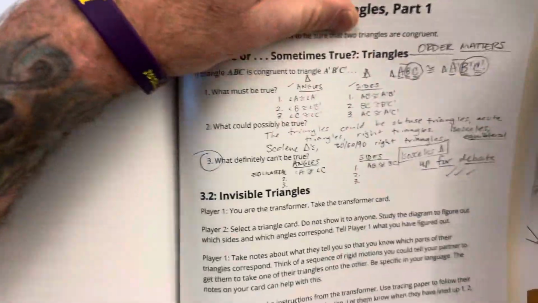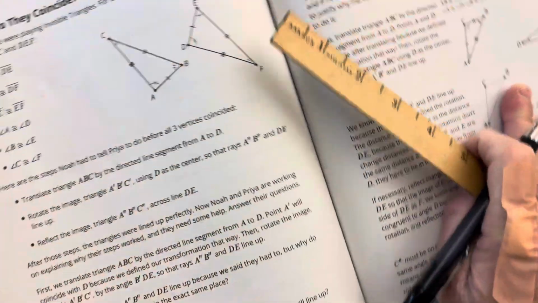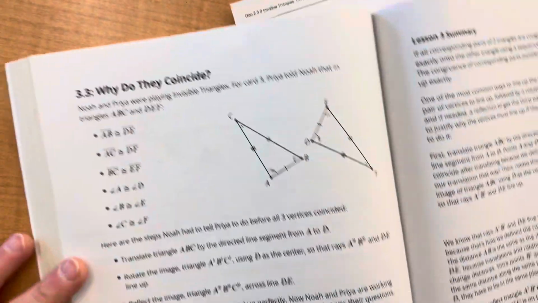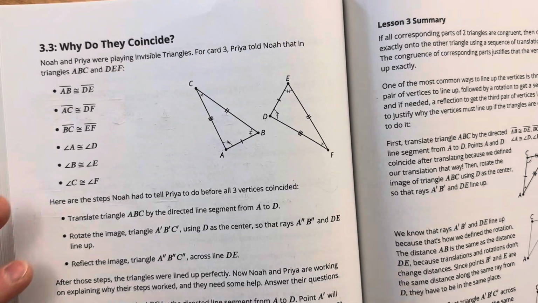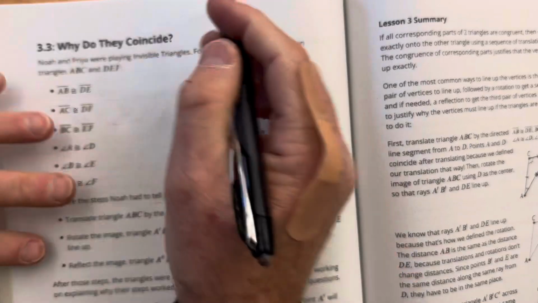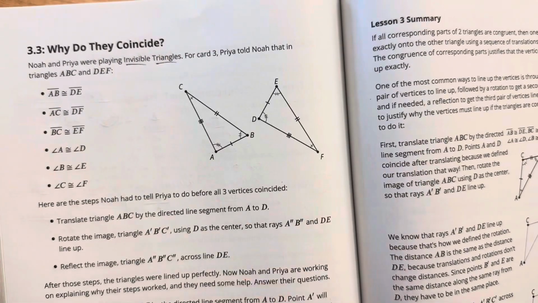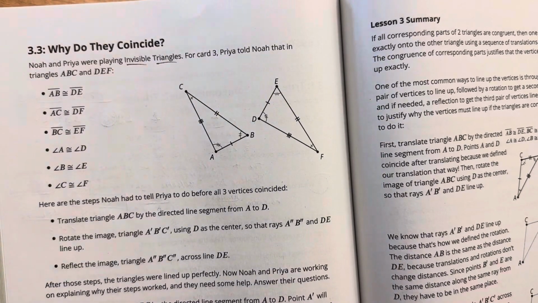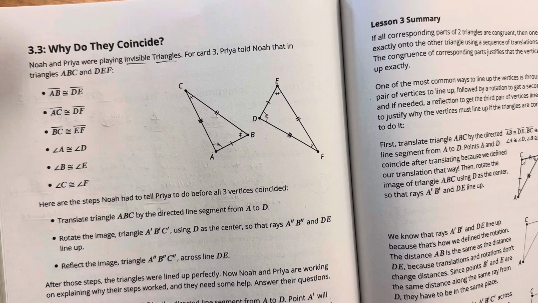All right, that's called invisible triangles. It's pretty cool. Noah and Priya. All right, here we go. Why do they coincide? Noah and Priya were playing invisible triangles. Yeah, everybody likes to play invisible triangles. Does that ever happen? Yes, it does in class.